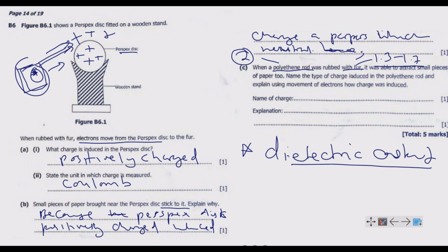So it's going to get more extra electrons, hence it will become negatively charged, as opposed to what was the case under this perspex disk.